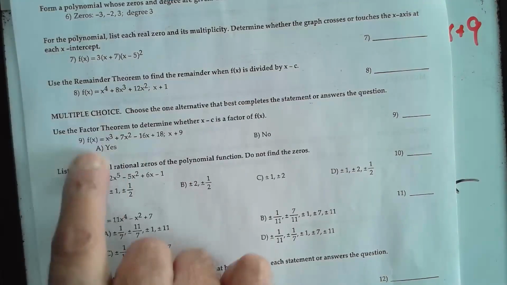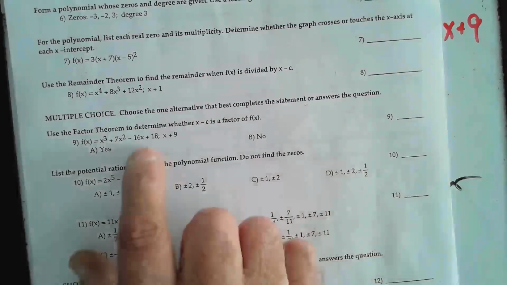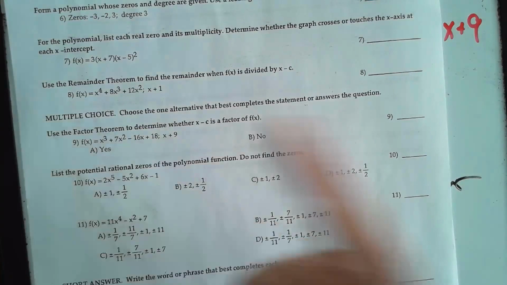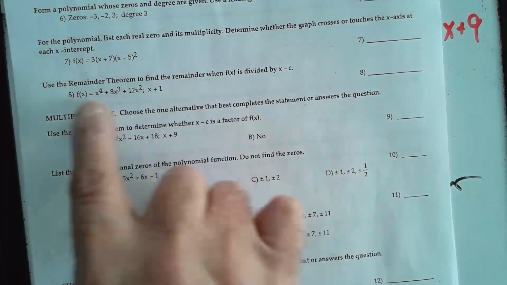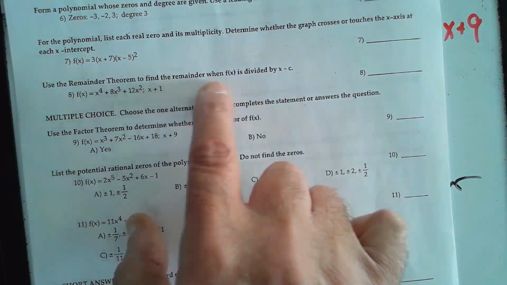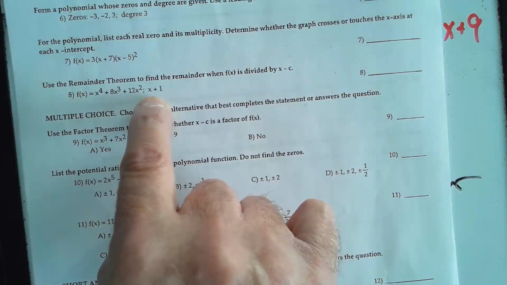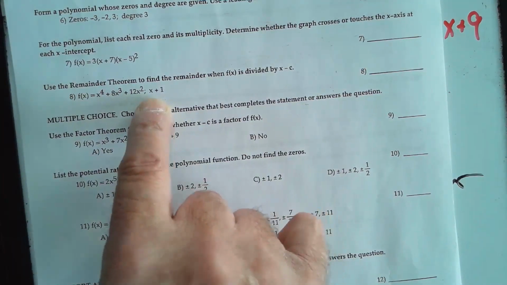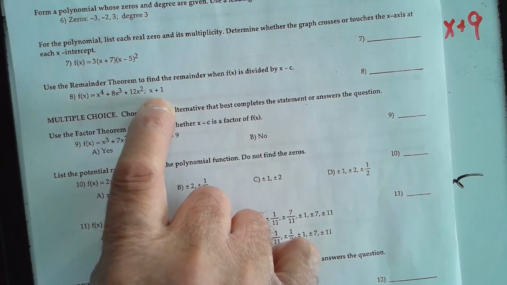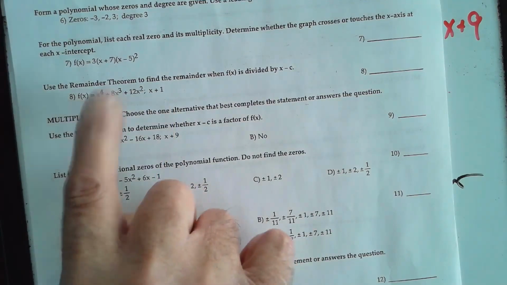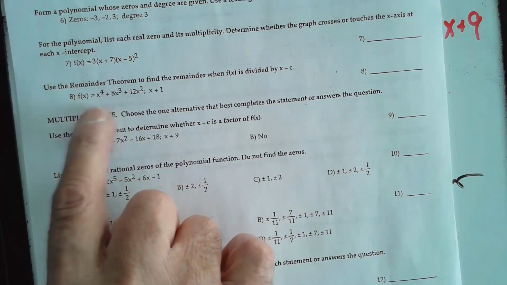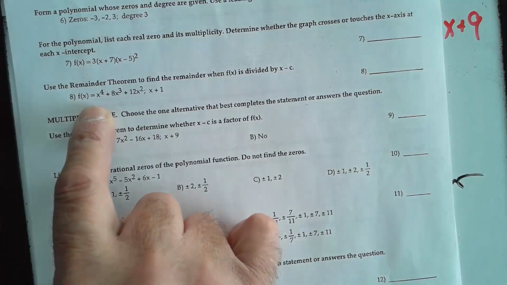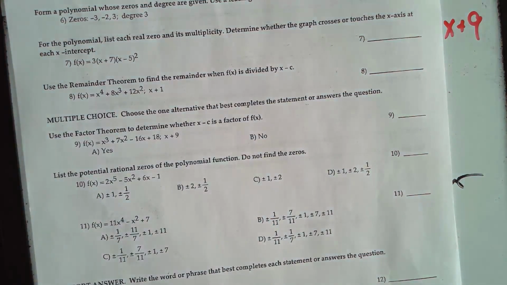So basically 8 and 9, you use the same thing to determine whether they're factors. Use the remainder theorem to find the remainder. So in this case, we would find the remainder the same way. Make this a -1. So try this one, okay? Go ahead and do 8, the same way we just did 9.